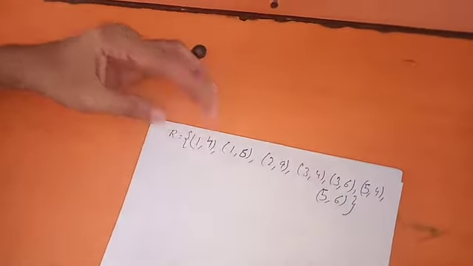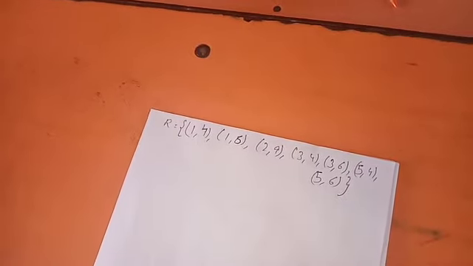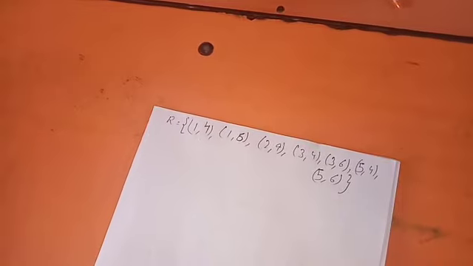So these are the answer, and in this you do not have to tell about range and domain, it's just your answer.